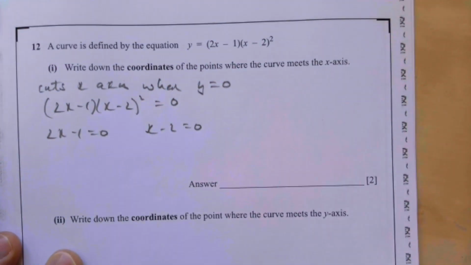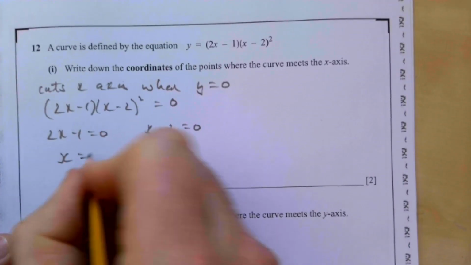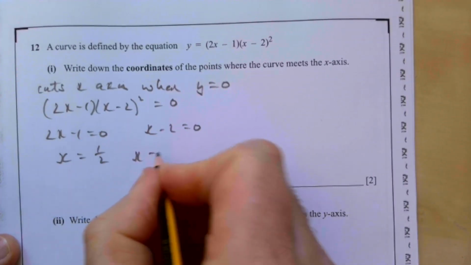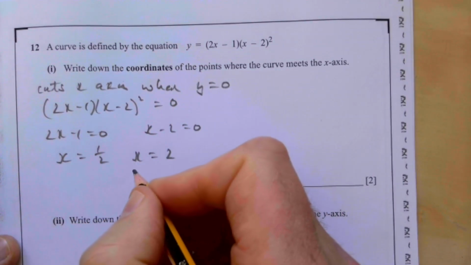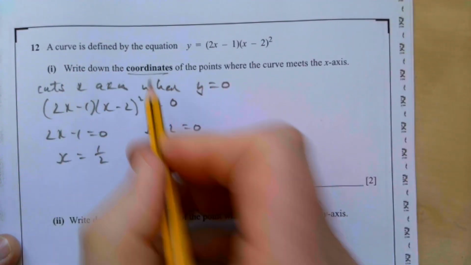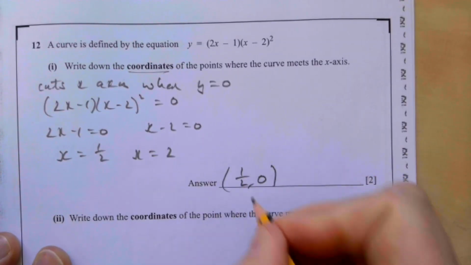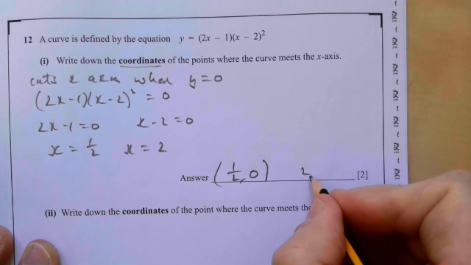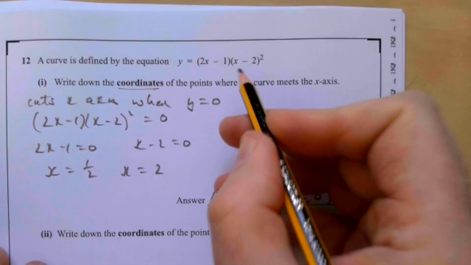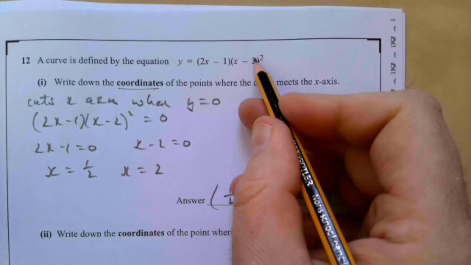So we have x equals a half, or then x equals 2. So the coordinates, again they highlight that, are going to be a half, 0, of course, because it's where it hits the x-axis, and then 2, 0. Incidentally, because that's a square, it just means it touches it as opposed to crosses, but that's okay.